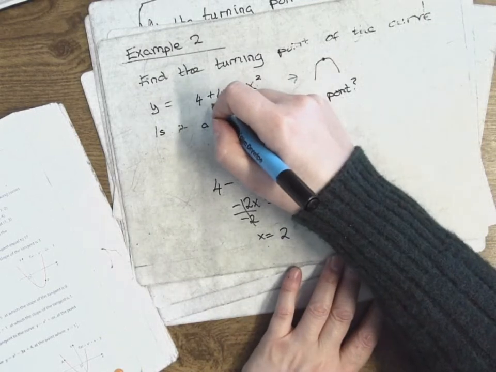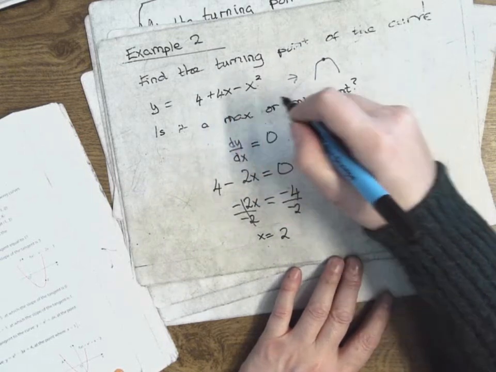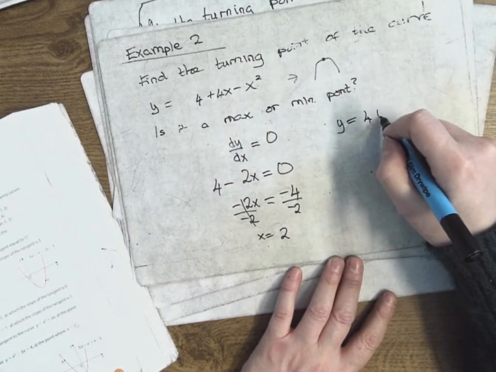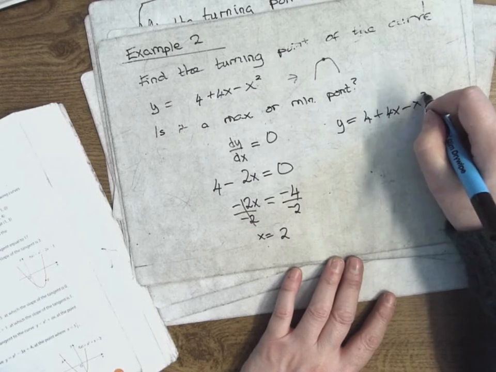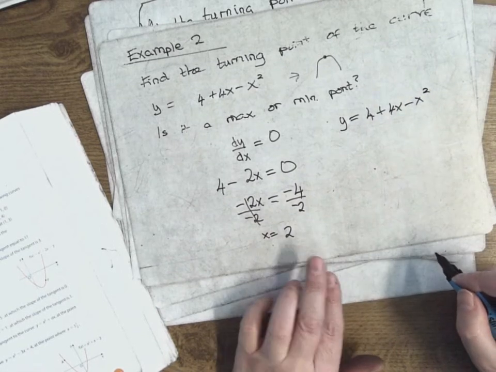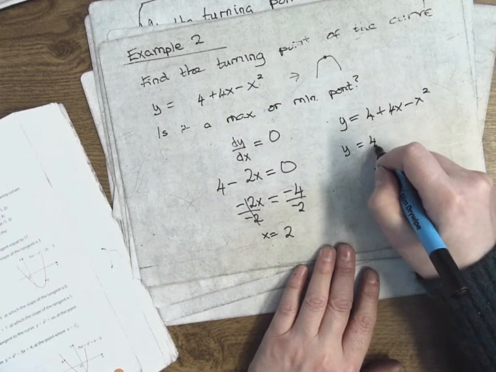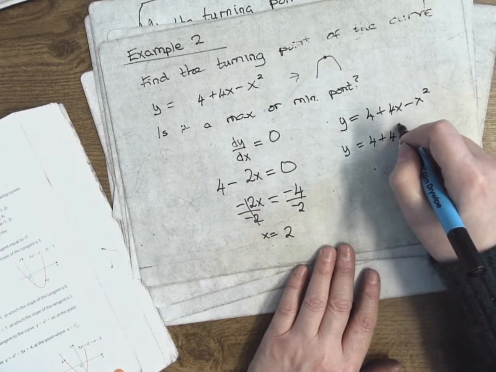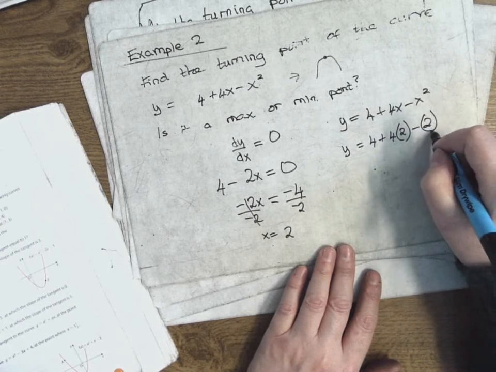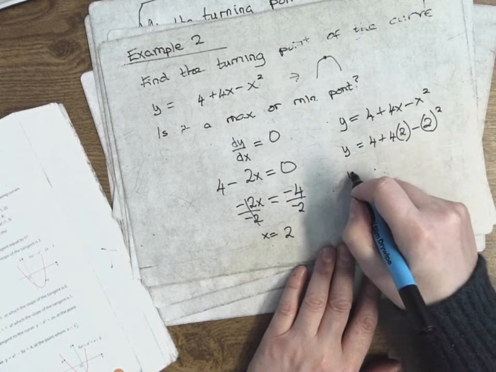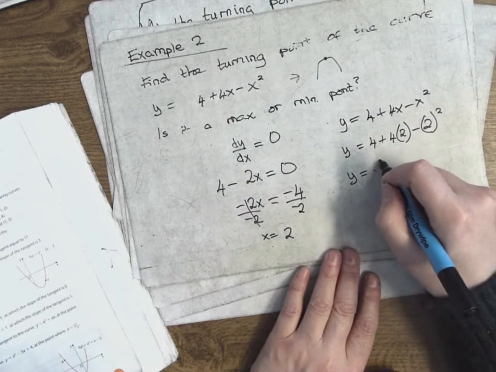So I get y from the curve. Right back up to the start, and you get 4 plus 4x minus x squared. Everywhere I see an x, put in a 2. So that's y equals 4 plus 4 times 2 minus 2 squared, into the calculator with that, and you'll get 8.